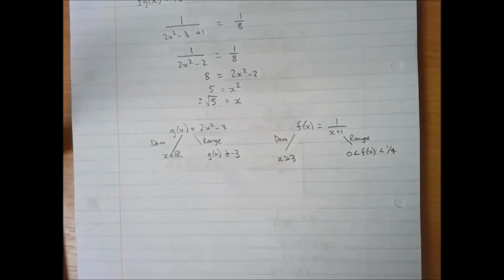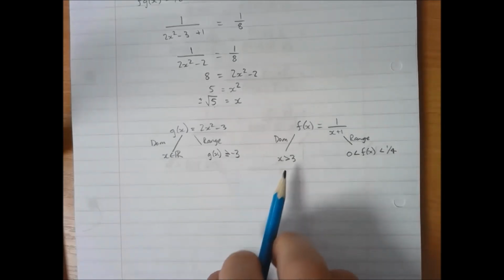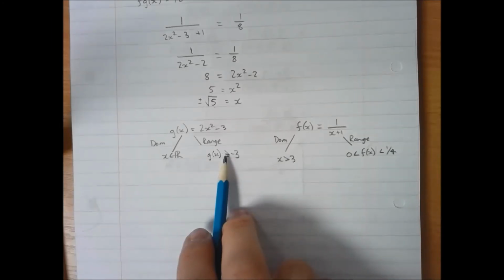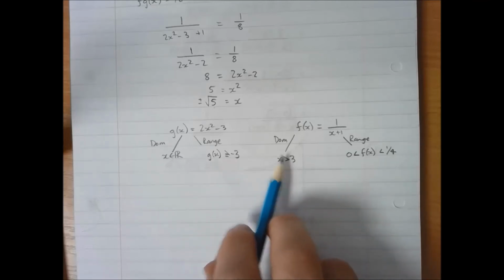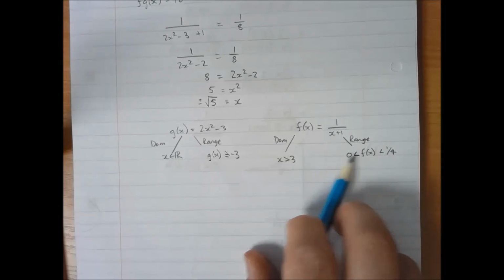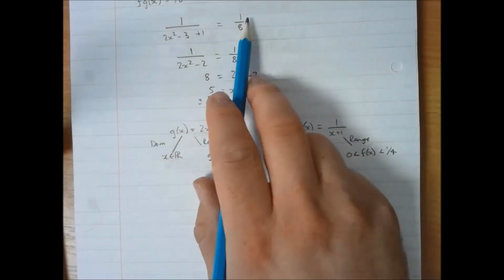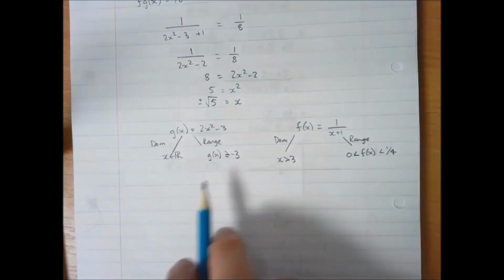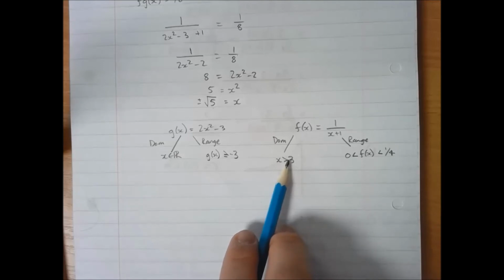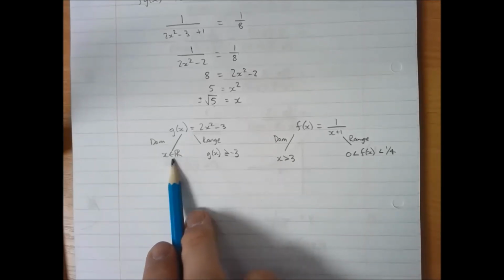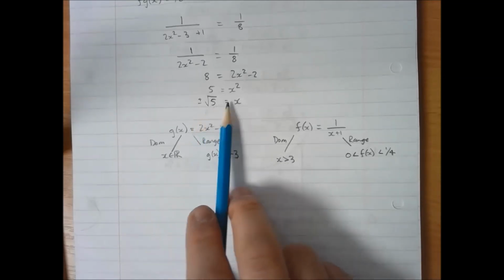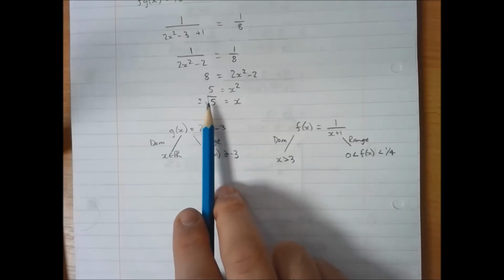but these bits don't match. Now, what we don't have is values that this can take that this isn't creating. Every value that this function can cope with can be generated from here. So we don't have to change our range. We're only going to get values between 0 and a quarter, and an eighth fits in between those values. The problem we have is that this function generates values that this one cannot cope with. We need to restrict our domain here to make sure that we're not getting in anything that is smaller than 3. And that is why we need to check whether plus or minus root 5 will work in this mixed function.